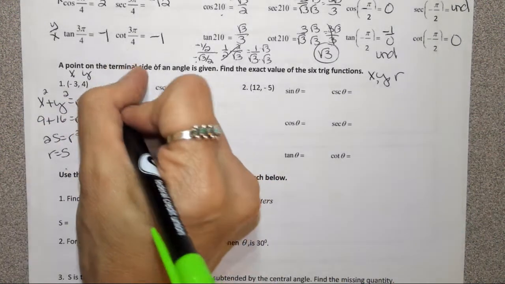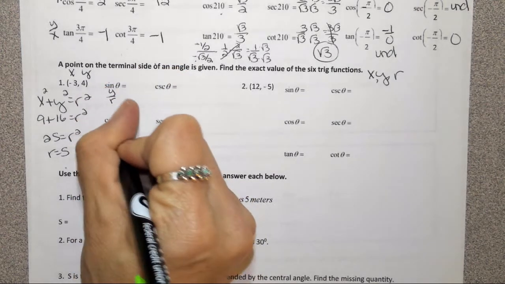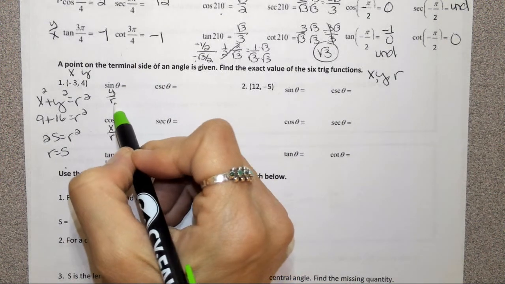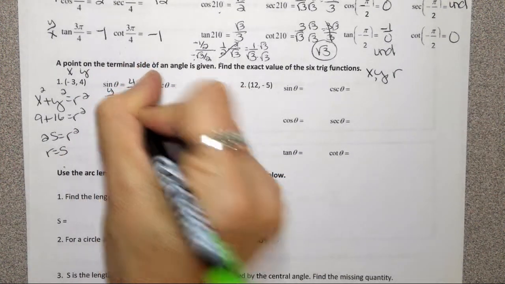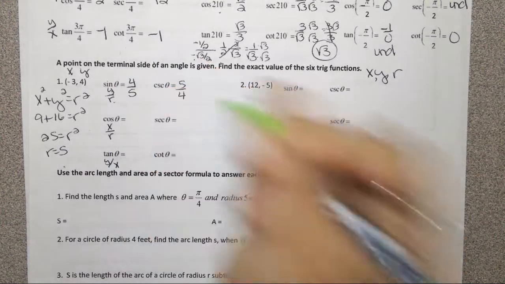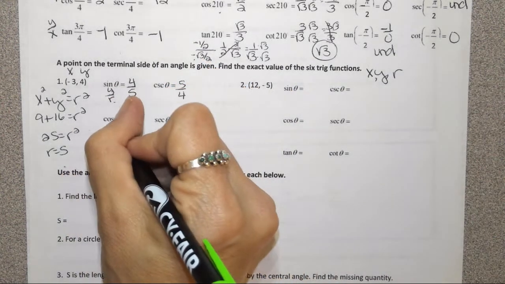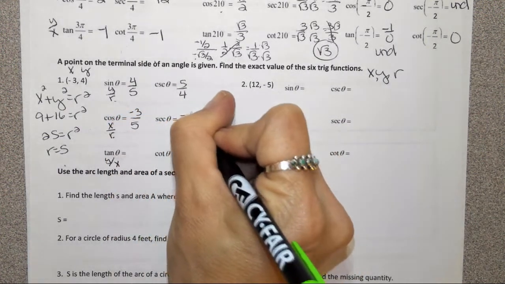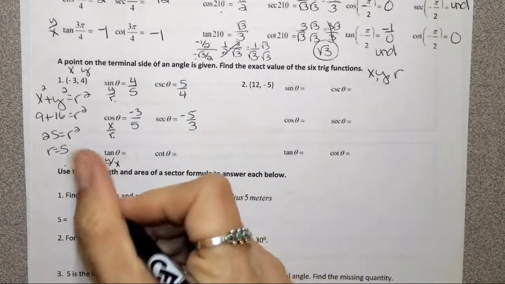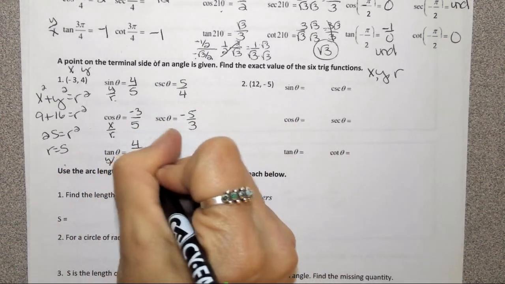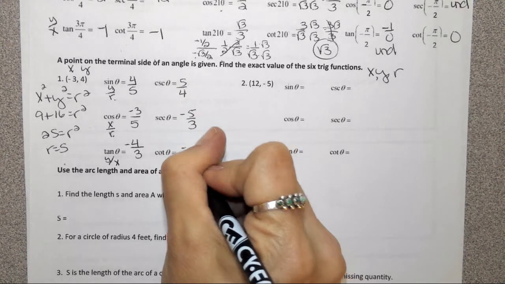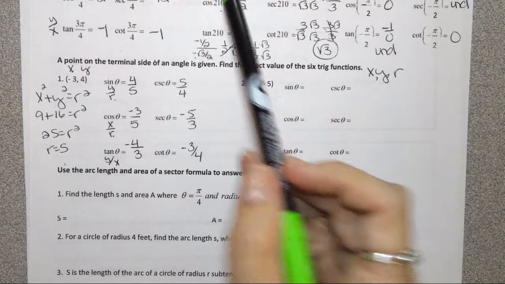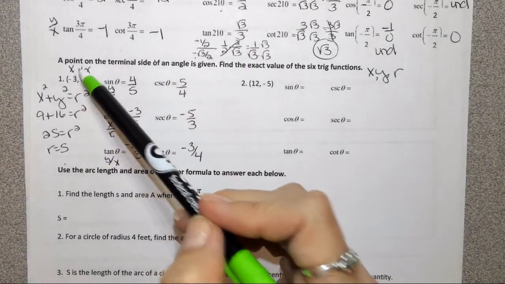Now I'm going to go plug into the ratios. Again, these ratios will not be on your test. You have to know them. So sine is my y value divided by my r, so 4 over 5. Cosecant says to flip it. Cosine is my x value over my r, so negative 3 over 5. Secant means to flip it. Tangent is the y divided by the x. And then cotangent means to flip it. And you're done.